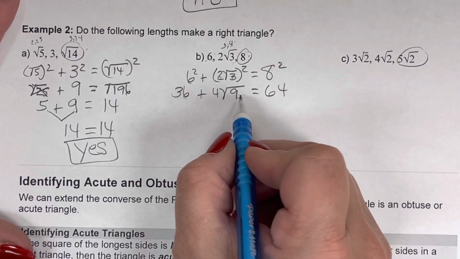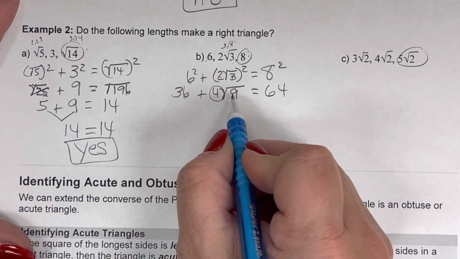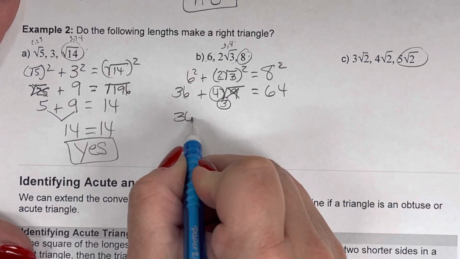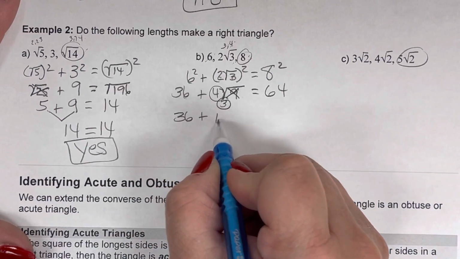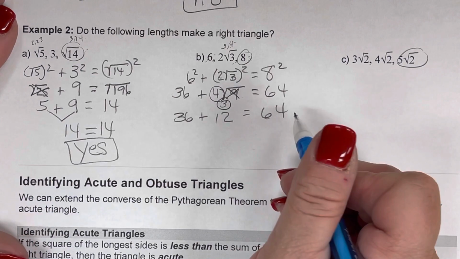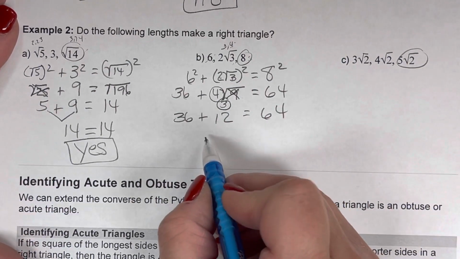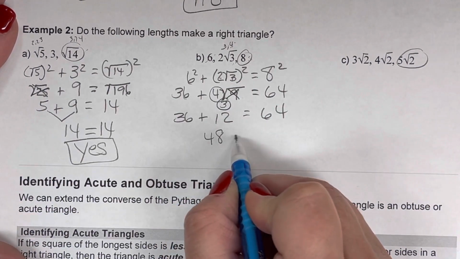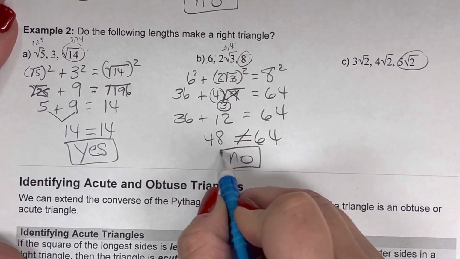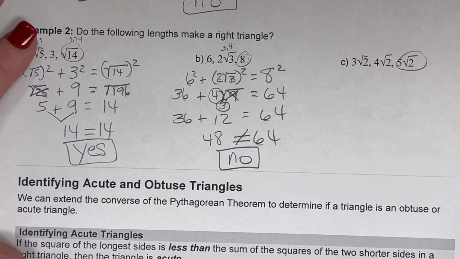This one I need to go ahead and change. 4 is outside. Square root of 9 is 3. So that's going to be 36 plus 12 equals 64. 36 plus 12 is 48. That does not equal 64. So no, this is not a right triangle.